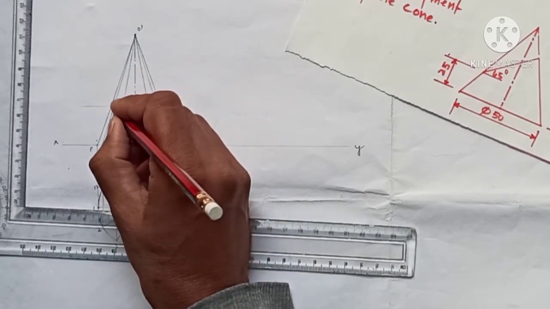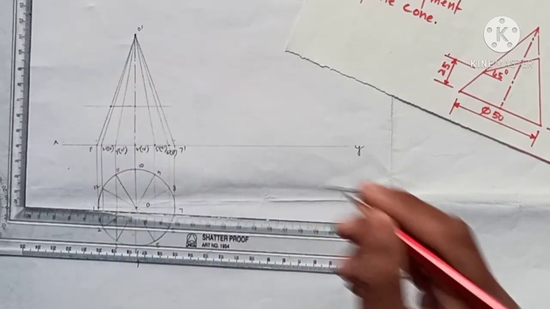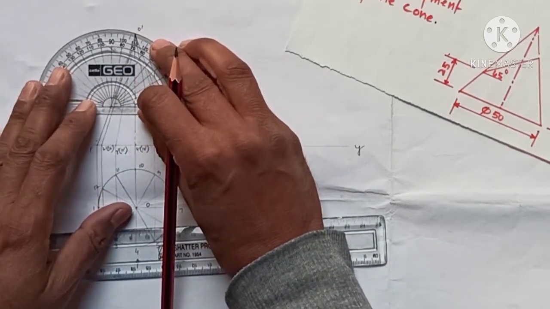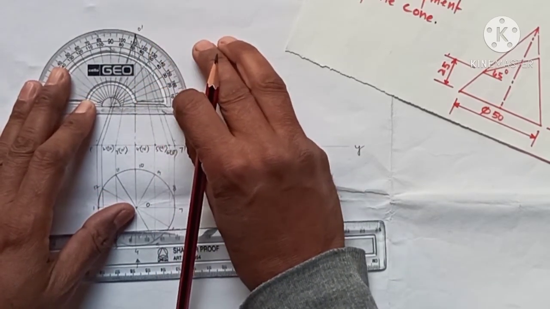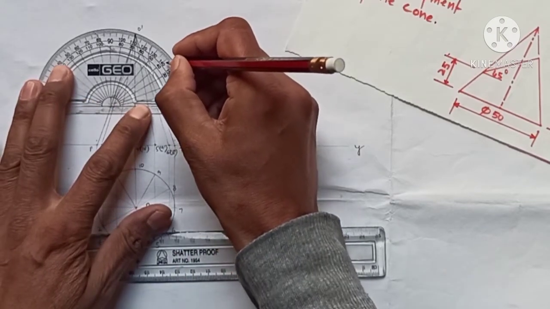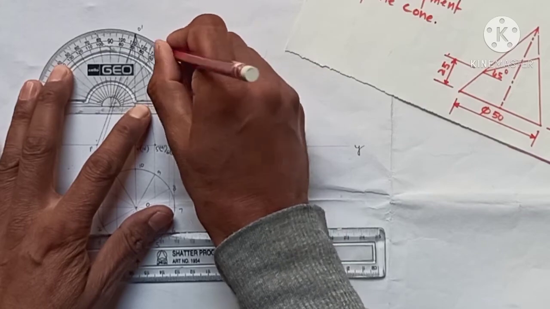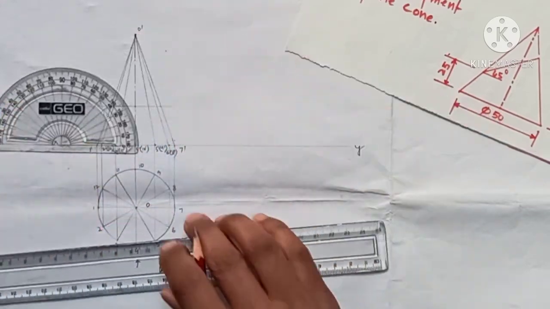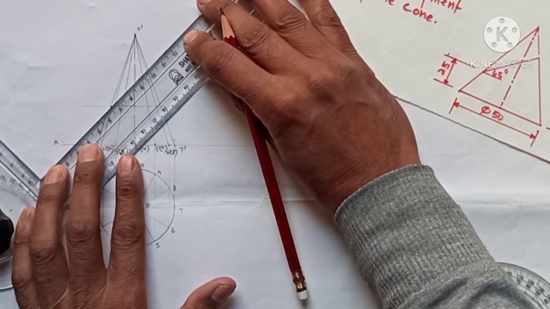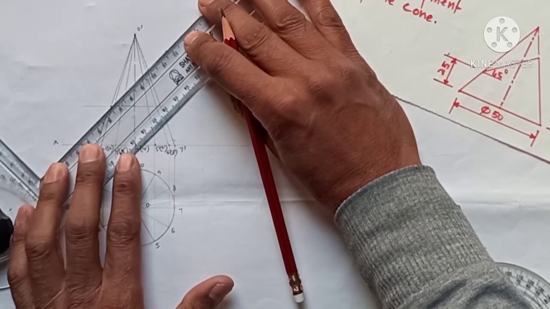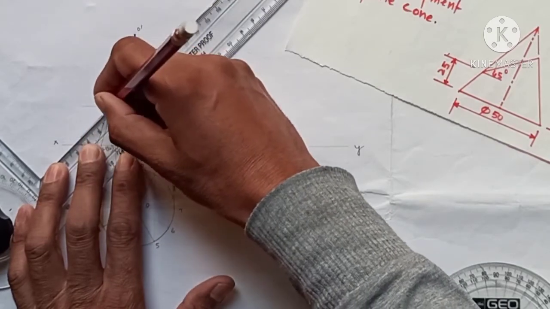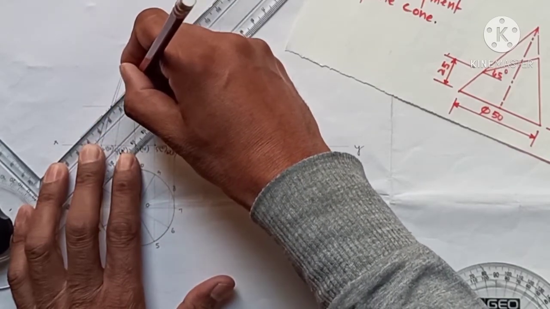So this is the point where I can keep my protractor, and it should coincide. Now I can measure the angle, that is 45. So this is my 45 degree angle. I can join this point with my 45. So this is the cutting plane which is cutting the cone.